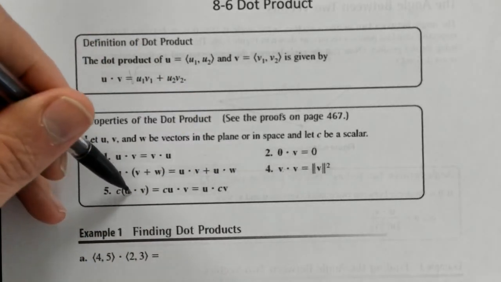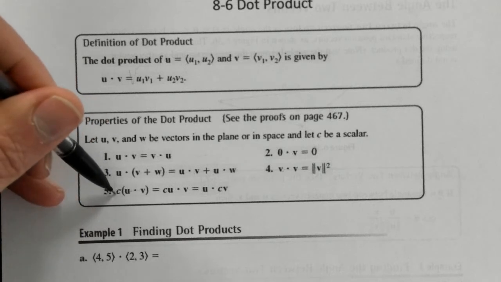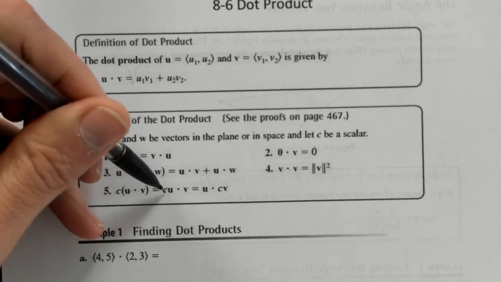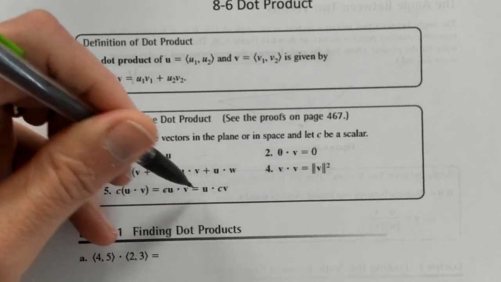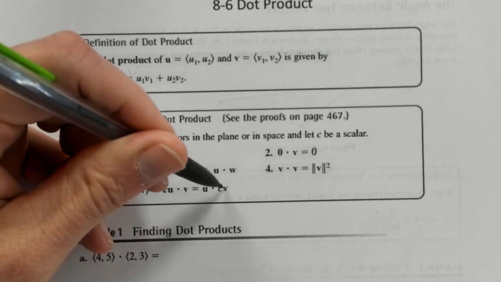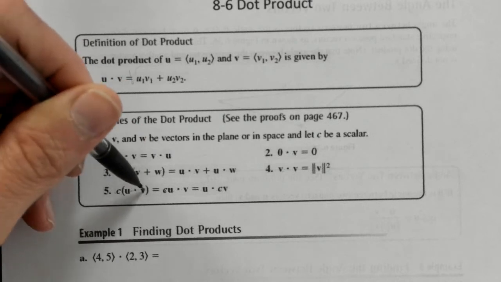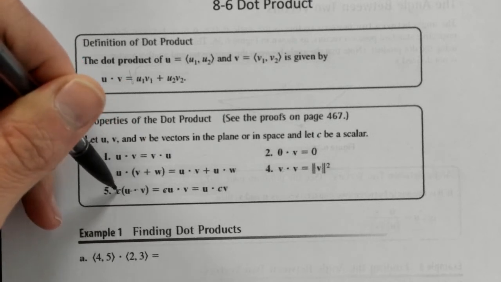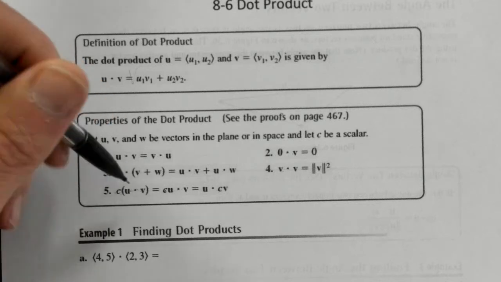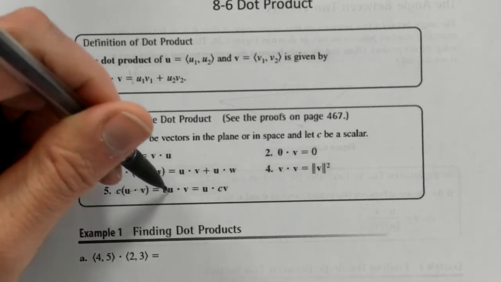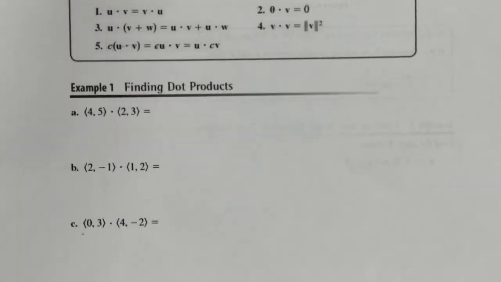Then of course here, if you take the dot product of two vectors and then multiply that by a scalar, that is the same as taking the scalar times one of the vectors and then doing the dot product, which is also equal to the scalar times the other vector and then the dot product. Interestingly enough, and kind of following the same multiplication rules, it's not distributive. There's not two separate terms here, so you don't multiply the c by both of them, just one or the other.